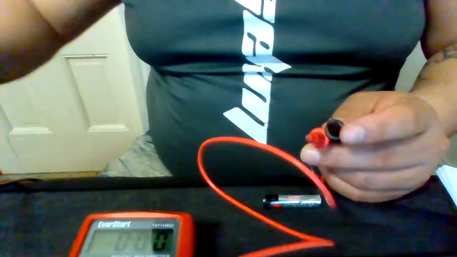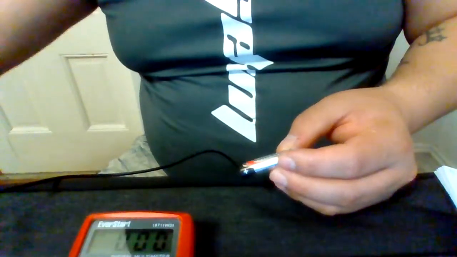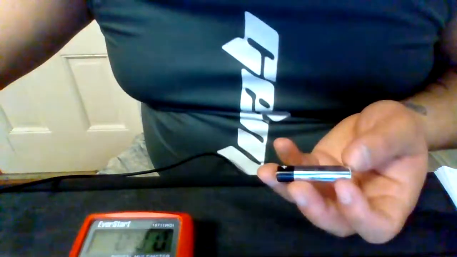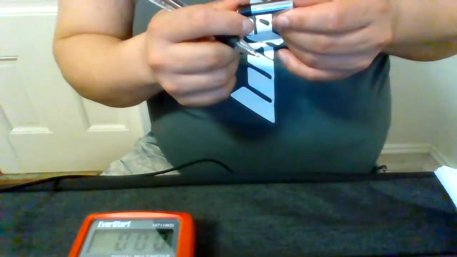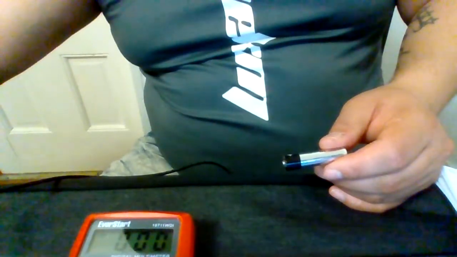So we're going to write this down and say that the Energizer Max AAA battery has 0.01 voltage.